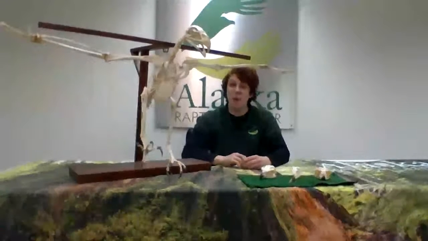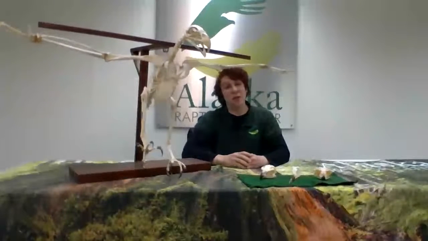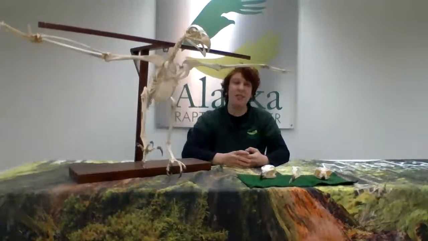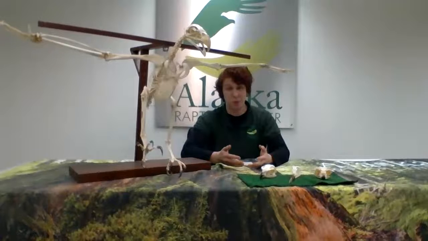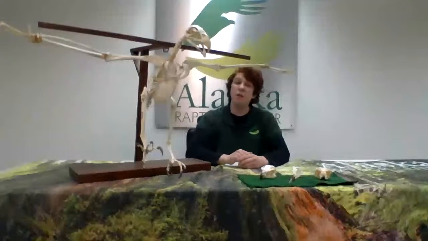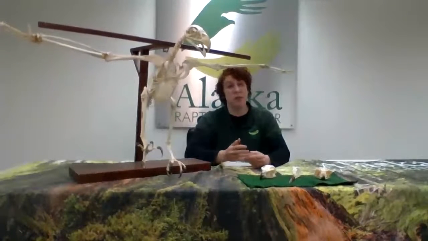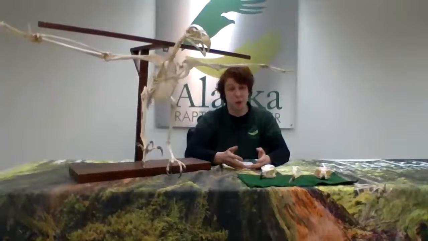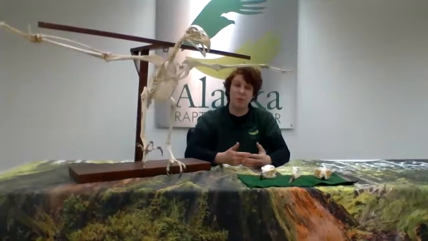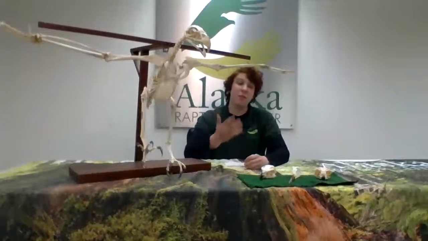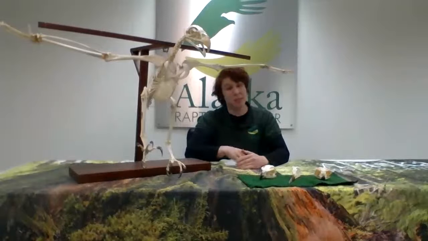Now, because of these pneumatic bones, when we get birds into our clinic that have fractures, it can be a lot harder than if it's just a mammal with a broken bone. Birds also have a couple of other difficulties when it comes to healing a broken bone. One of the biggest things that we need to figure out when a bird comes in with a broken bone is where is that bone located? Because if a bone is broken, it needs blood to heal.